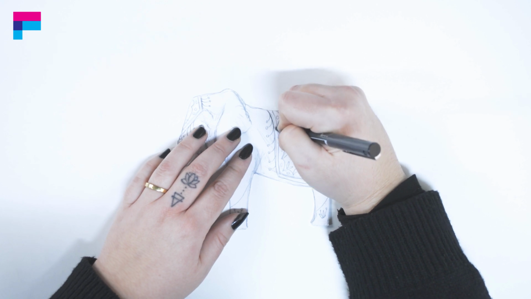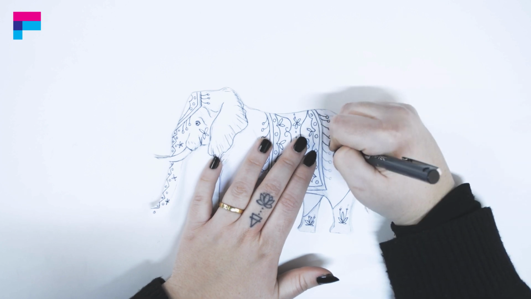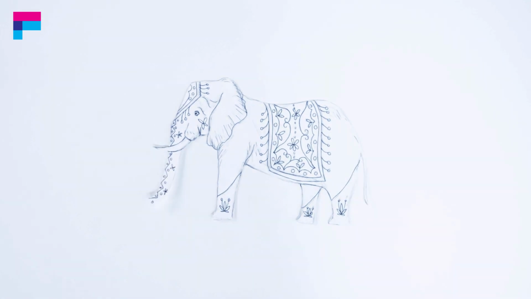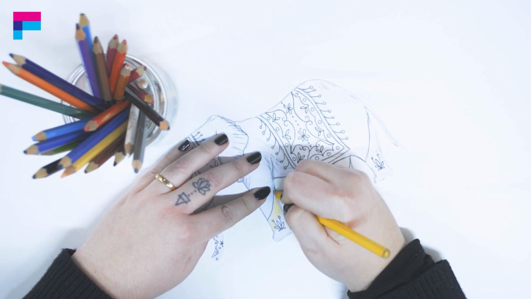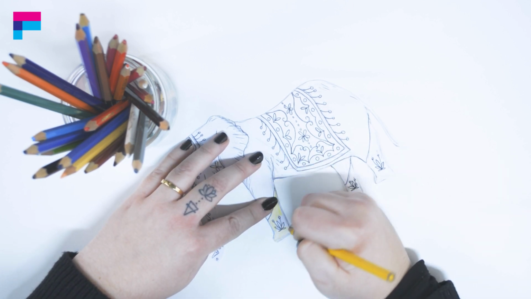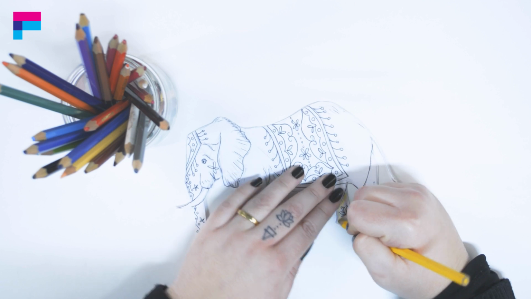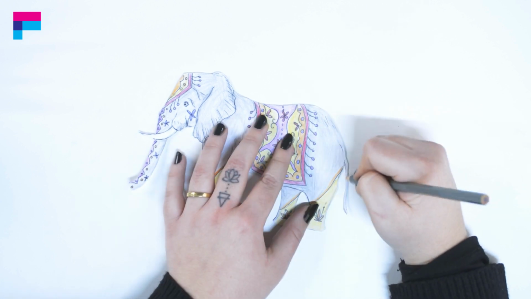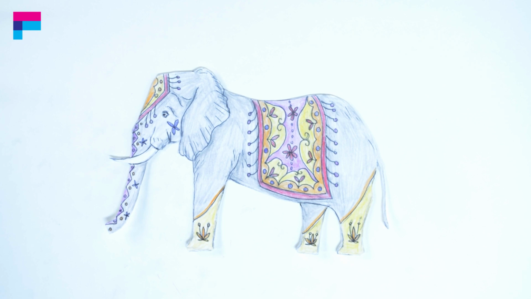Then, retrace it with the black pen. To finish, paint it with bright colors. It is better if you use colored pencils, but you can use felt tip pens or any other media instead. Now we have our own version of an animal inspired by the art of Jamini Roy.